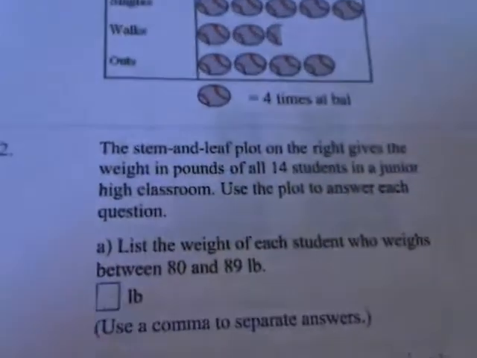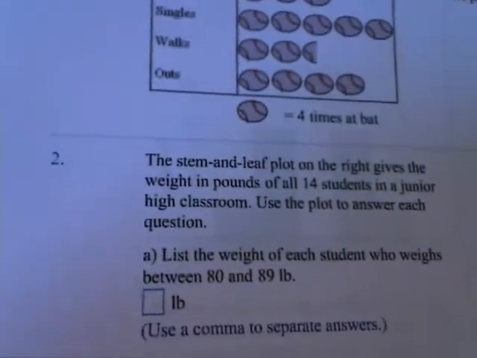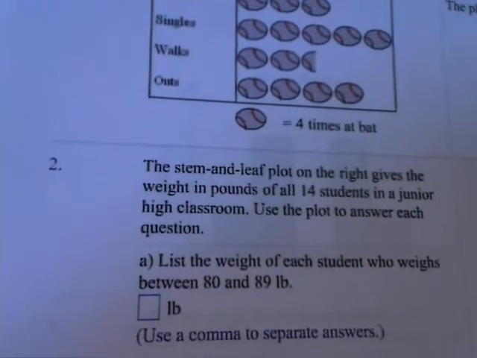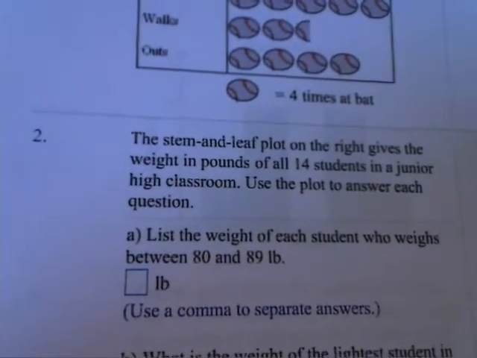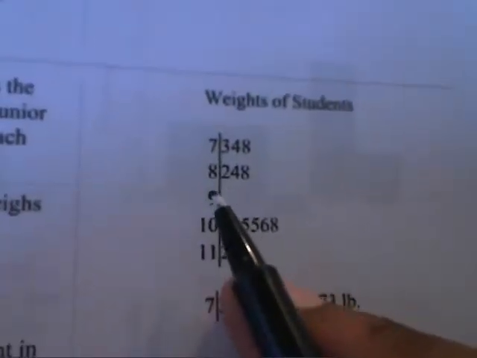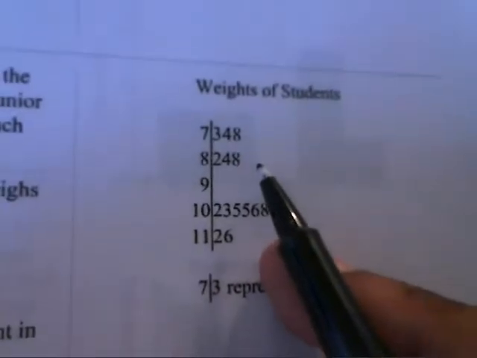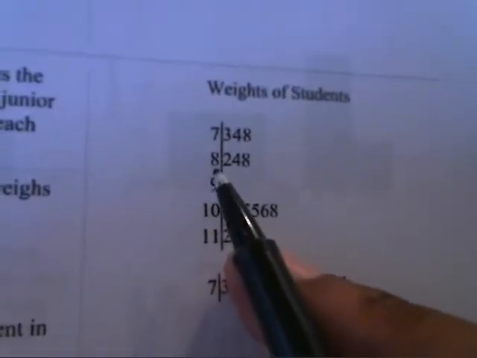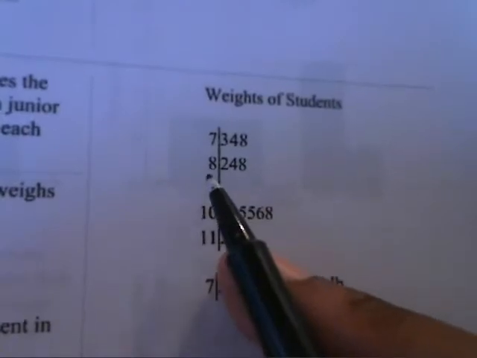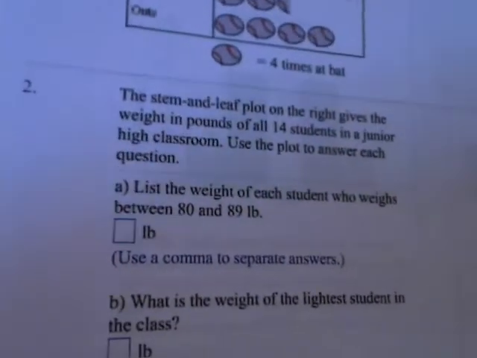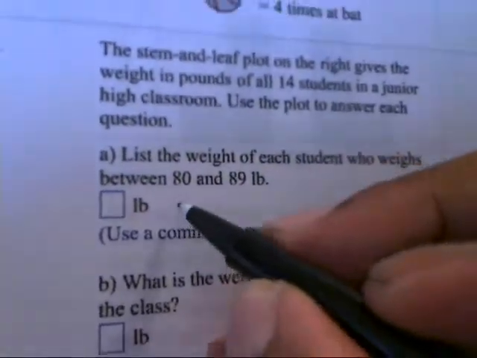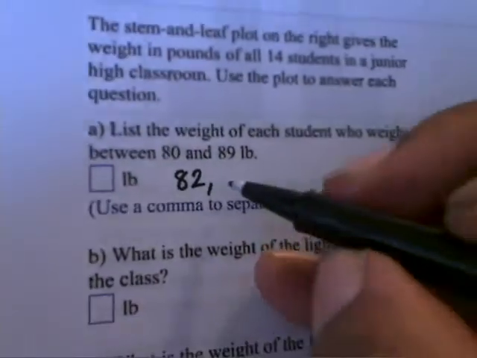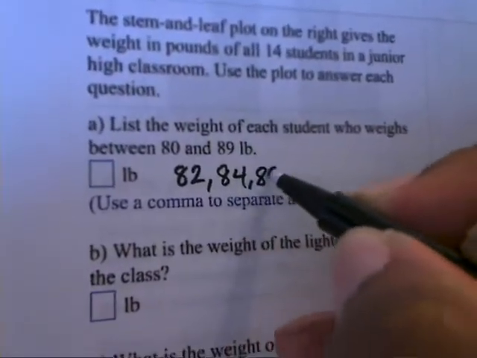And here, we want to use that stem and leaf plot to answer questions like this one. List the weight of each student who weighs between 80 and 89 pounds. Okay, let's look at our stem and leaf plot. And we see we have 3 numbers under the stem of 8. That's 82, 84, and 88. So there are 3 students who weigh between 80 and 89 pounds, and those weights are 82, 84, 88.